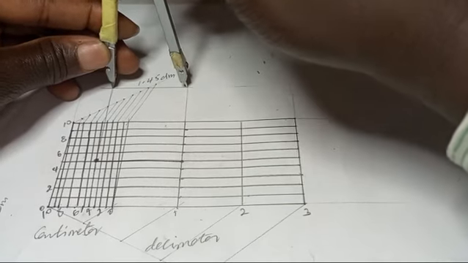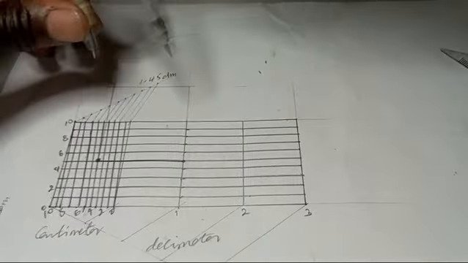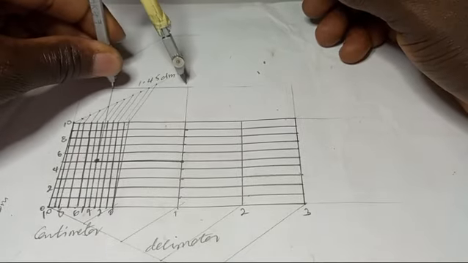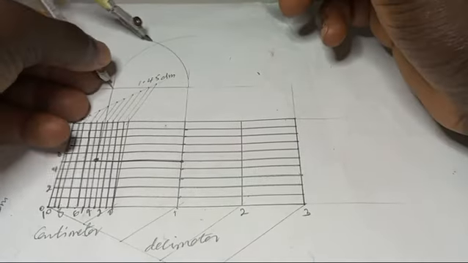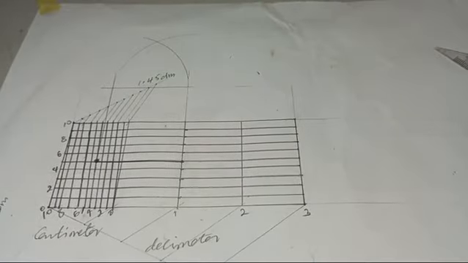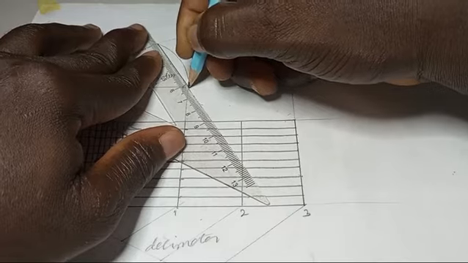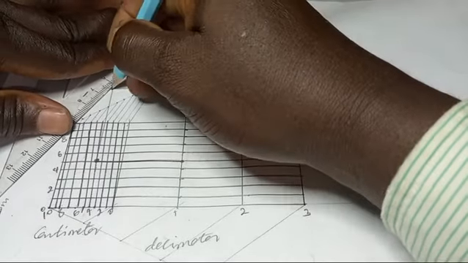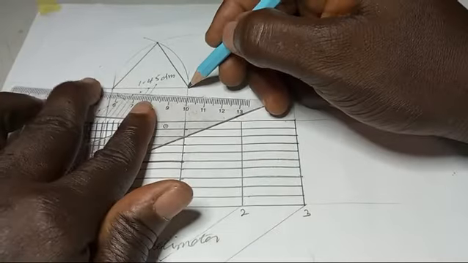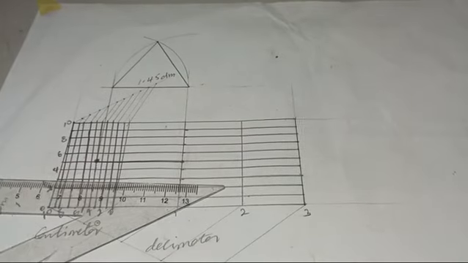If you have enough space above to take it like this, just draw an arc like this, and also take it like this. Come to this place as well and draw another arc like that. You have your equilateral triangle like this. Join it like this and like this, then like that. That's the equilateral triangle.